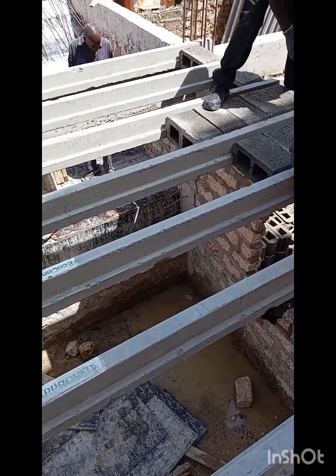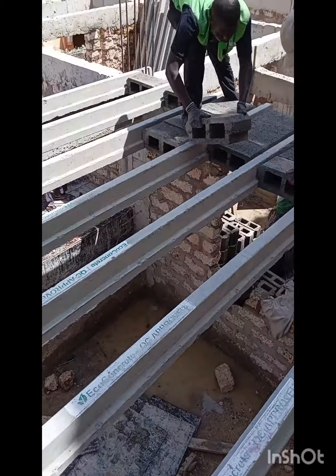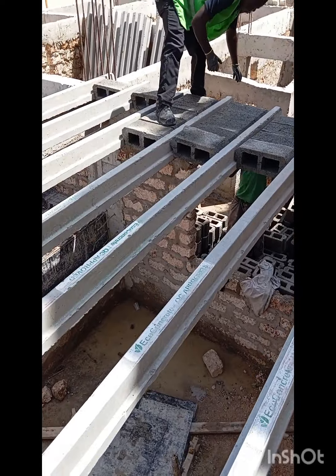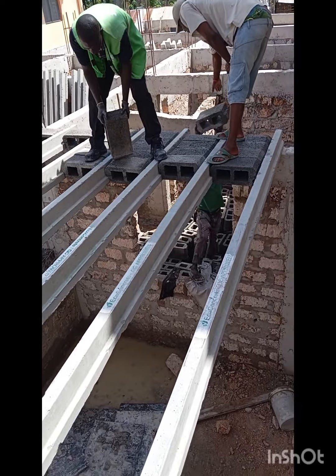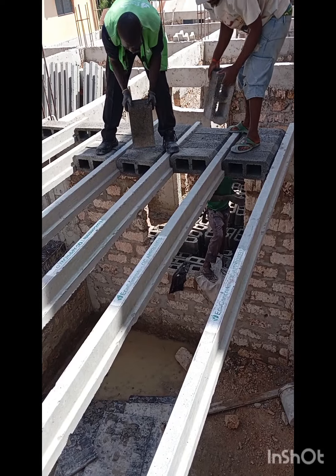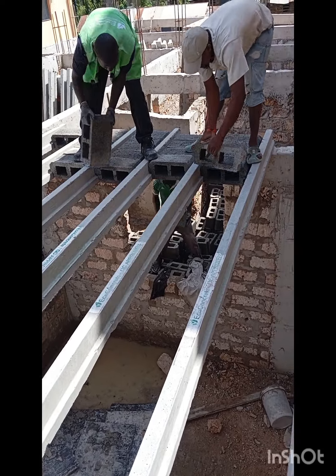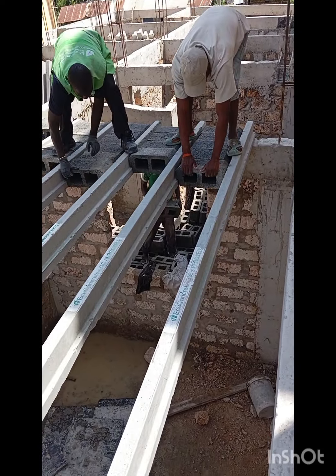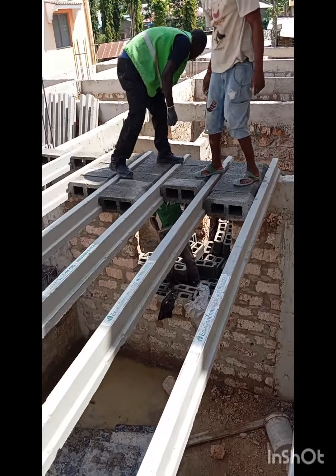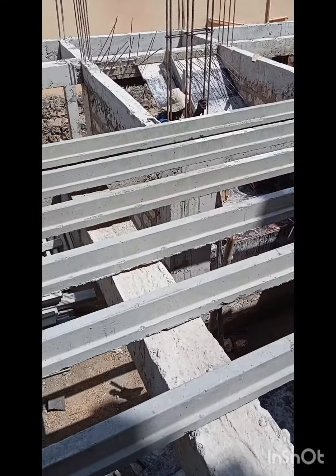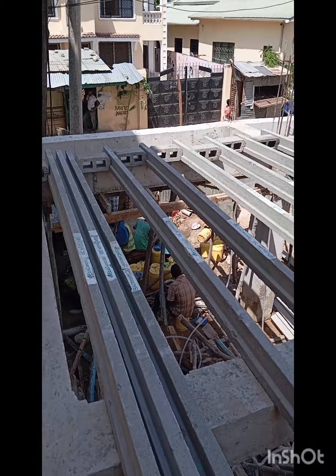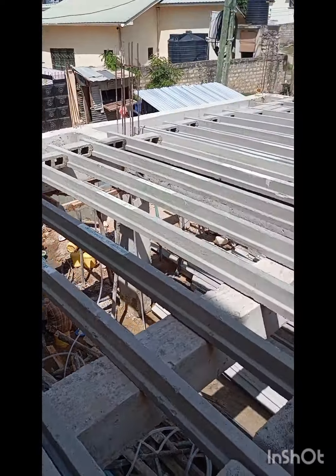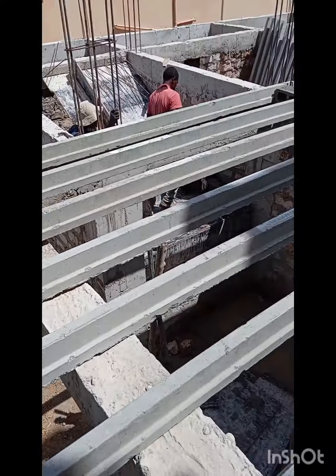Okay, just to interrupt you shortly, to give our viewers a better and deeper understanding of the beam and block technology, maybe you can explain to us what is the distance between the various beams, and apart from that, what is the strength of the beams while creating and installing the beam and block technology. Welcome.